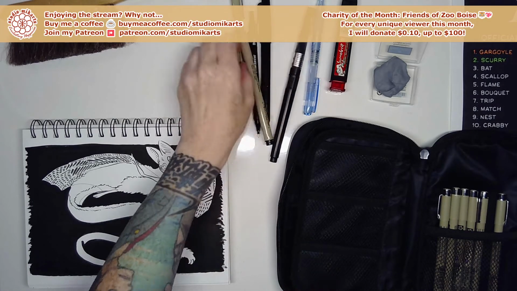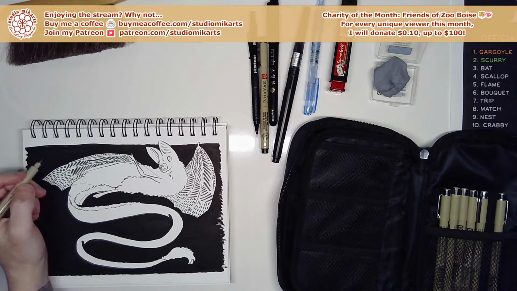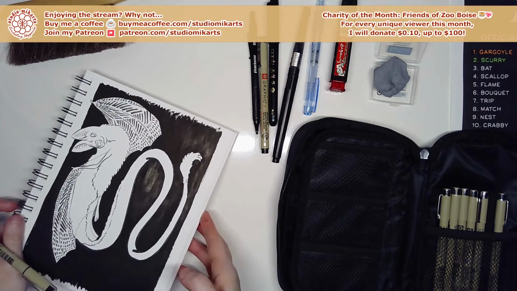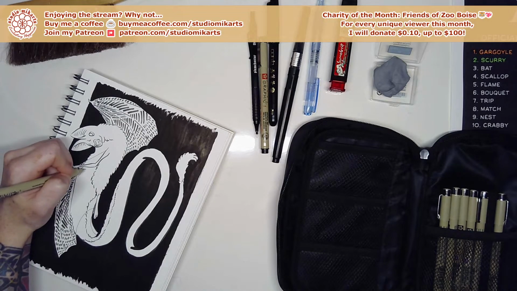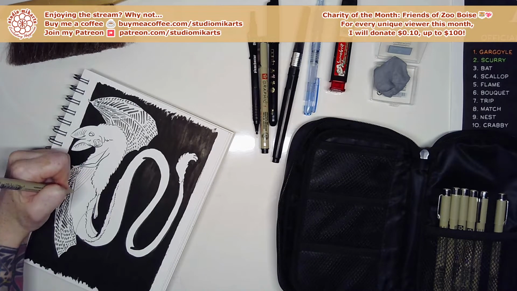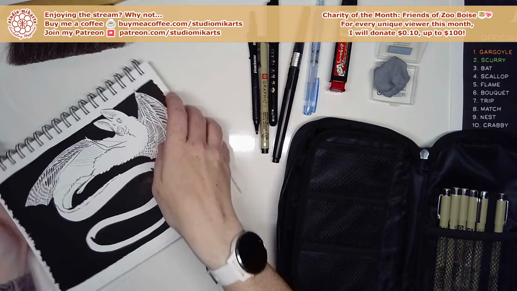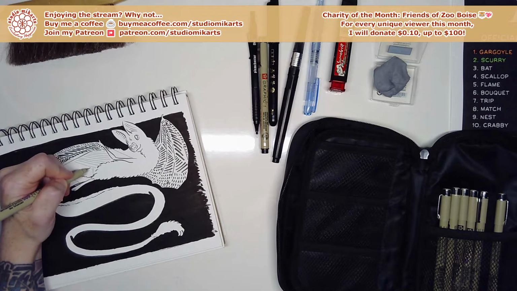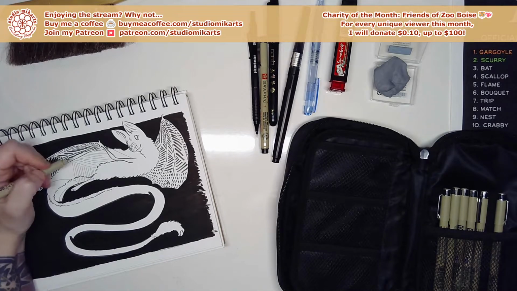Okay, I'm going to use the tiny, tiny micron to get the webbing on the parts where the body is in between the webbing and the black background. And this also helps show where the wings are meant to be.